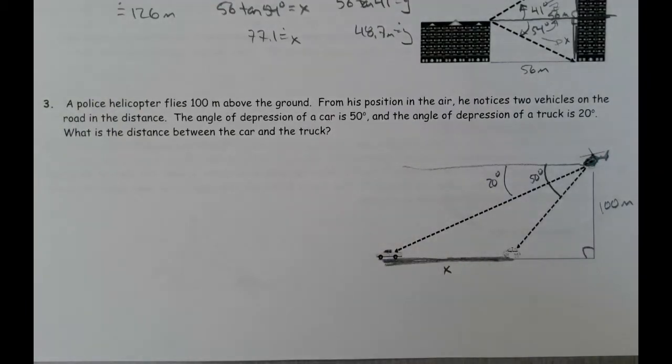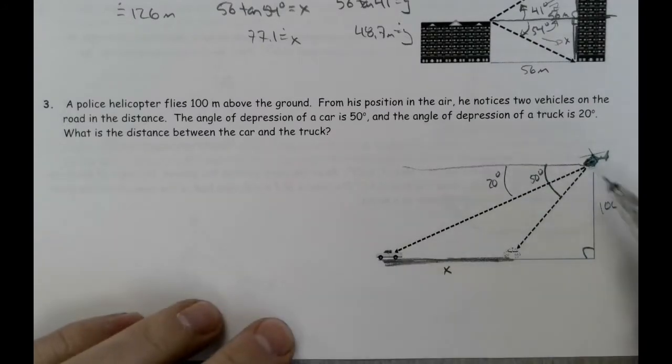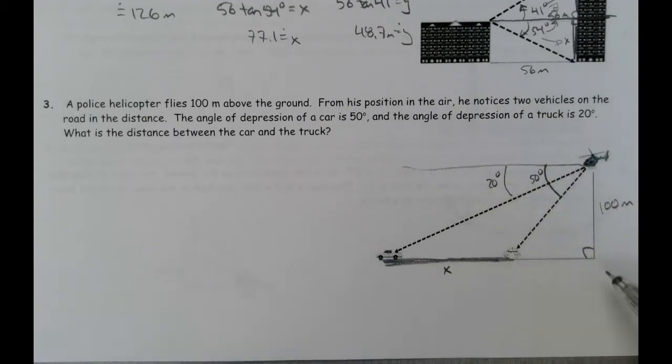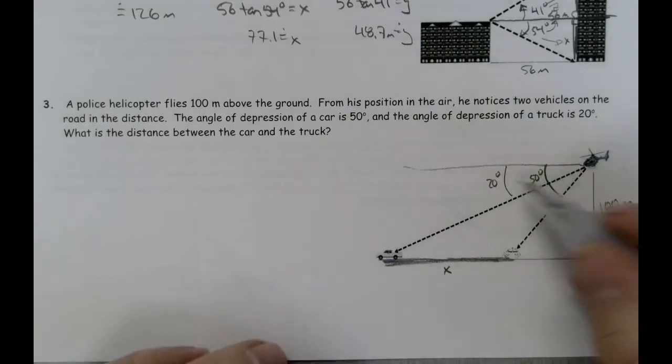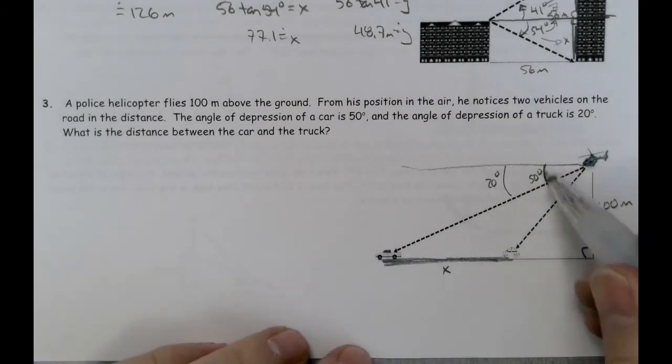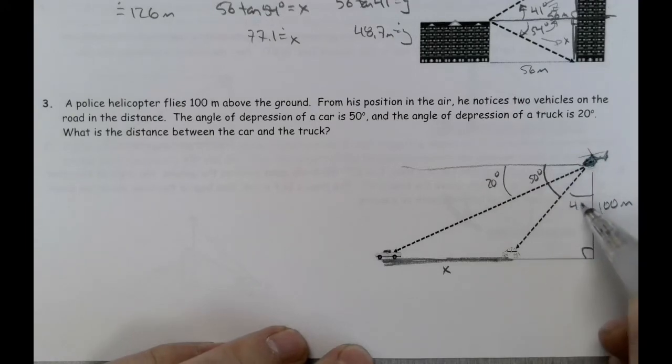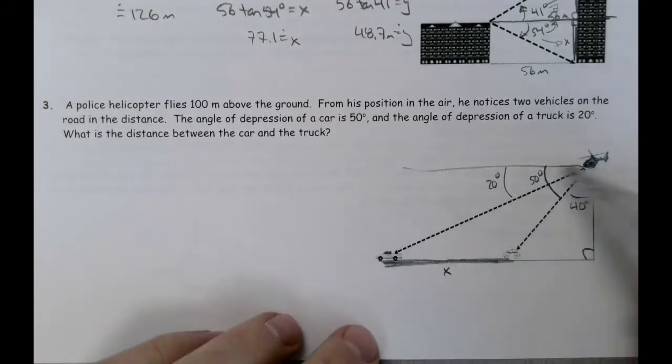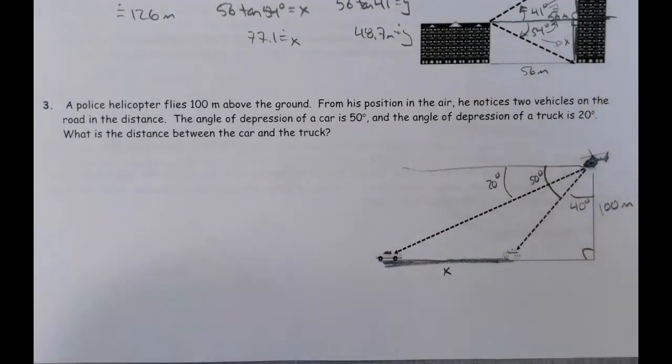Okay, well, I've got two right-angled triangles here. I've got this one that goes out to the truck and the one that goes down to the car. But the angles that I'm given aren't inside those two. But if this is 50 degrees, then this angle here must be 40 degrees, because this angle overall from the vertical to the horizontal has got to be 90 degrees. So if part of it is 50, then the other part here is going to be 40.